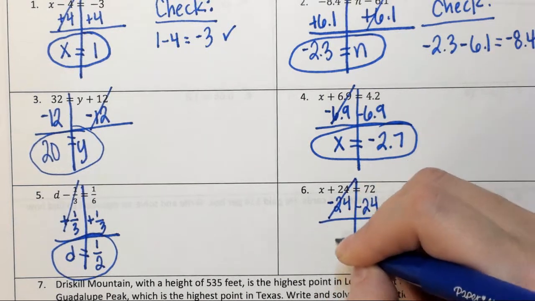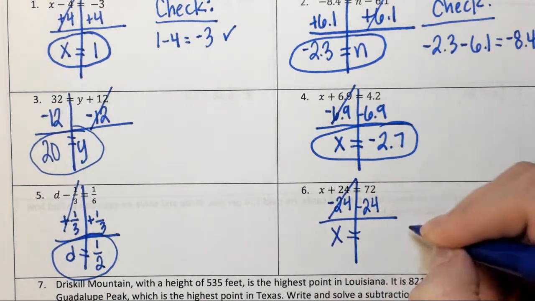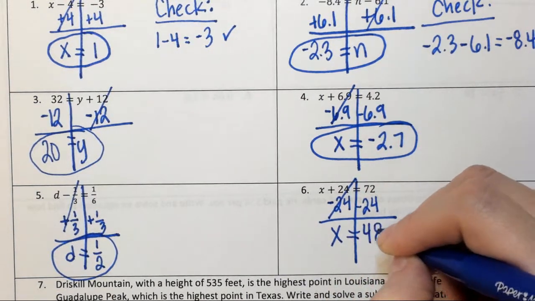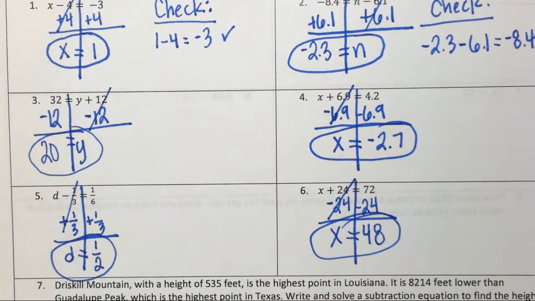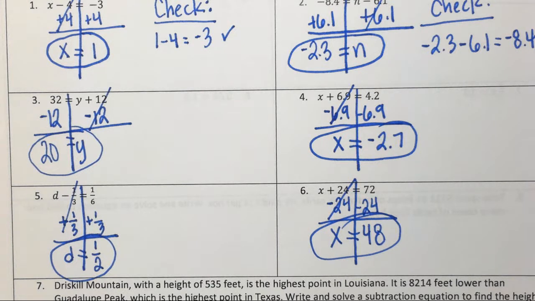So these cancel. I'm left with x is equal to 48. Good. Okay. You remember this from last year? Yes. Good. How'd you do it different? Should be about the same.